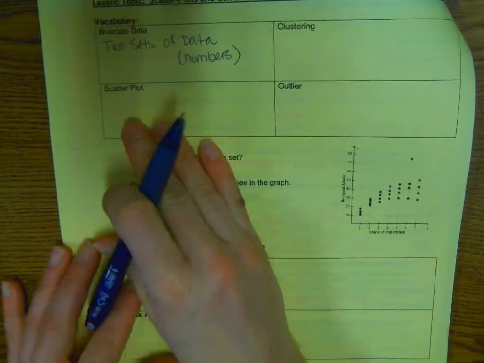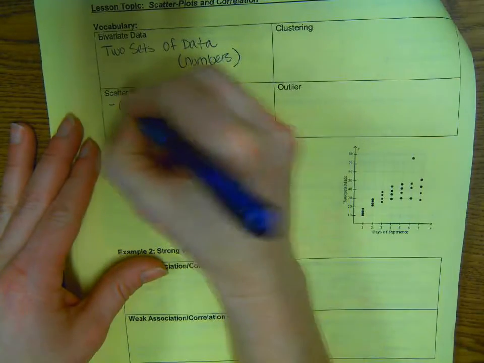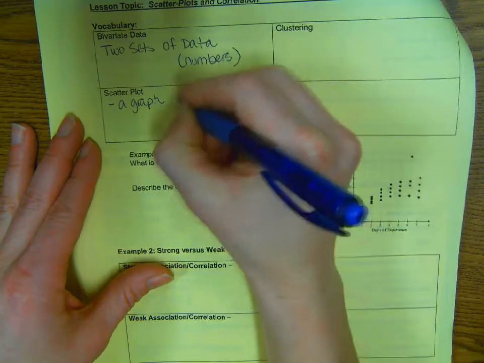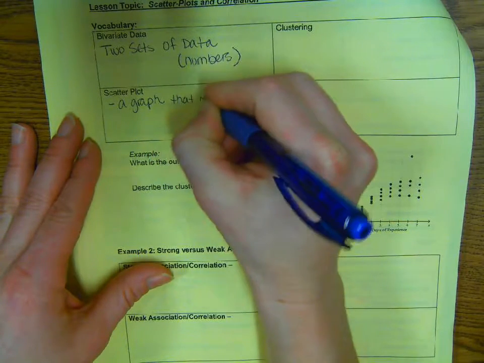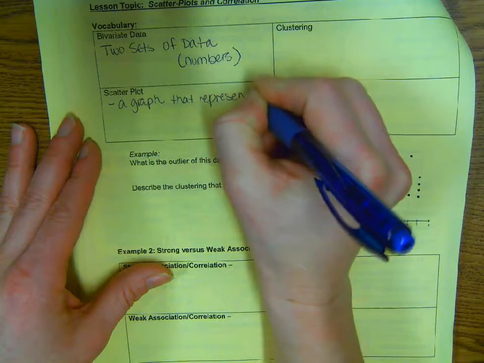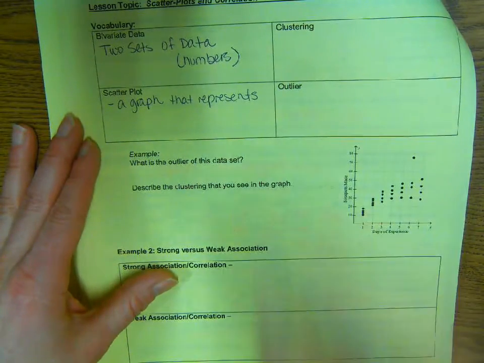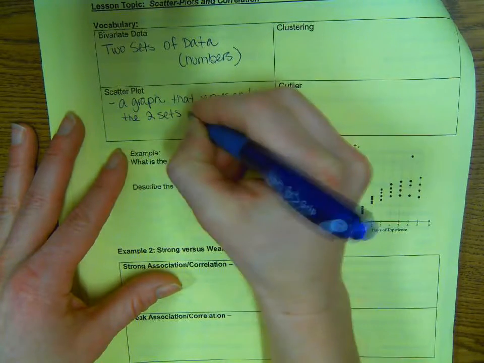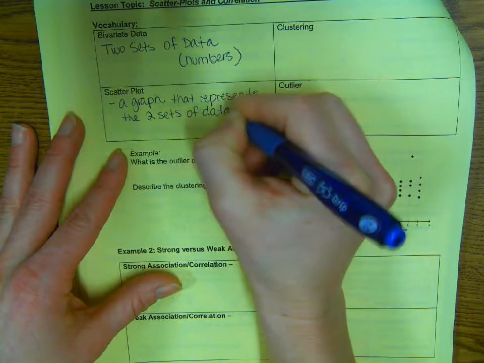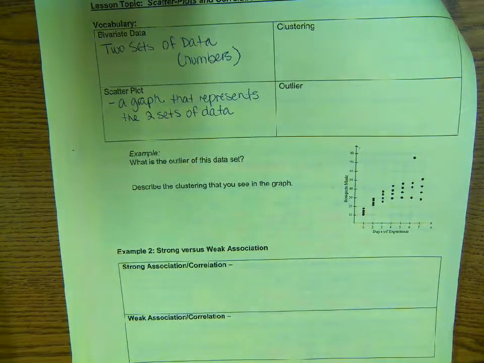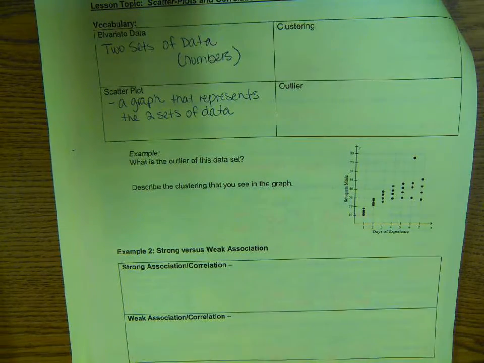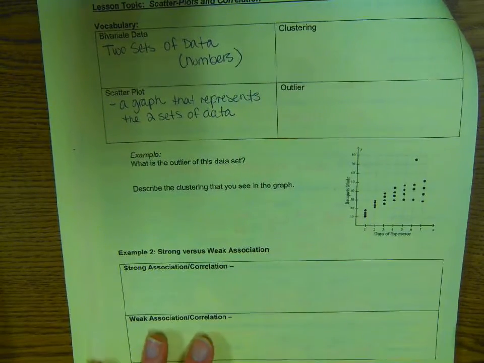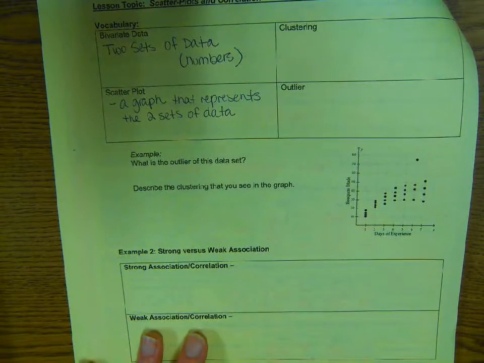A scatter plot is just a graph that represents the two sets of data. So the scatter plot is the graph that represents the bivariate data. Okay.